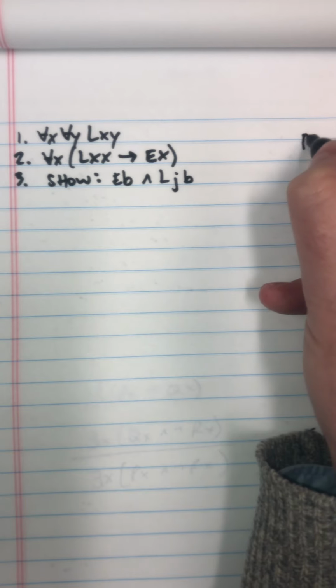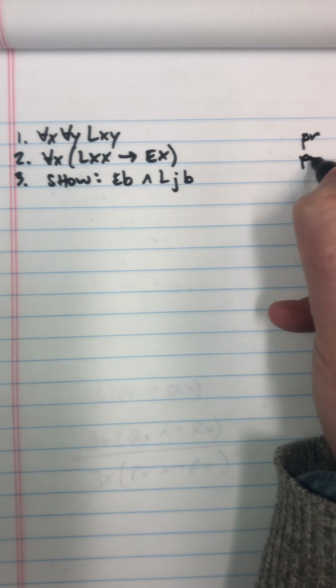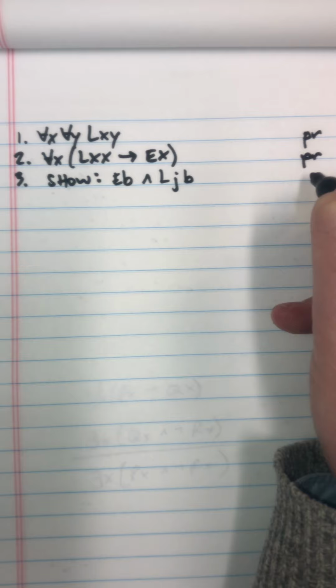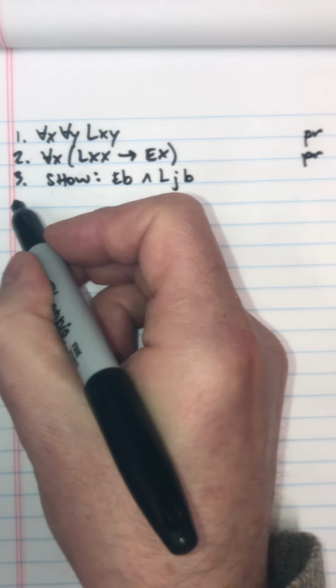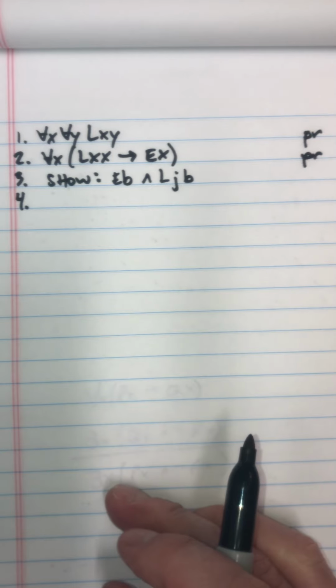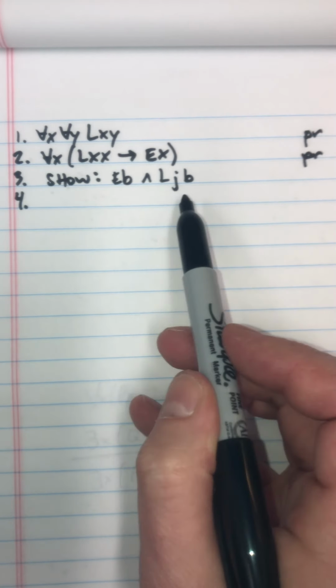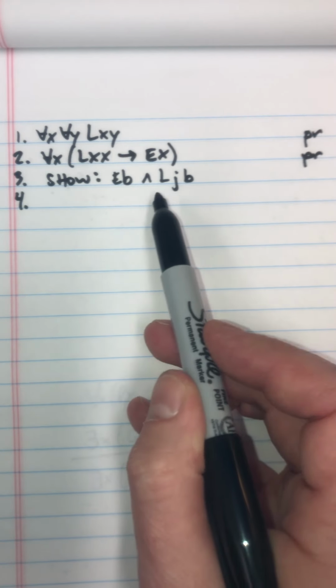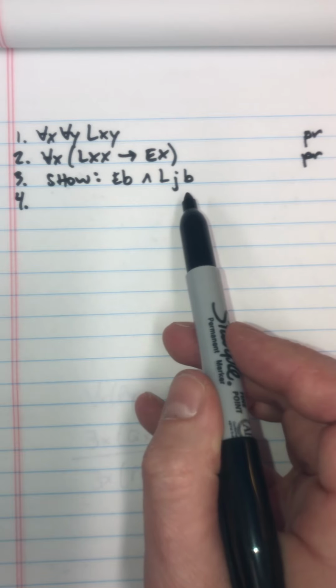So make sure you can see these here. So that's our premise, and we leave the conclusion blank so we're not sure exactly how the proof is going to proceed. Okay, so how should we do this? Well, we should try to get each part independently. So let's first get LJB because that's the most obvious.